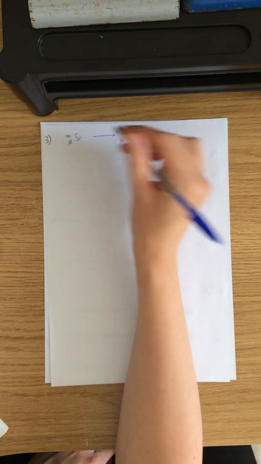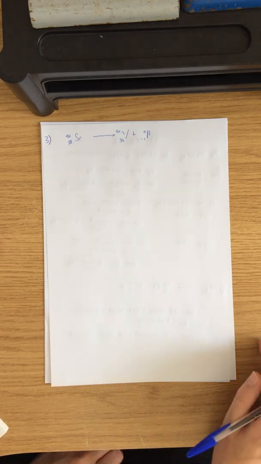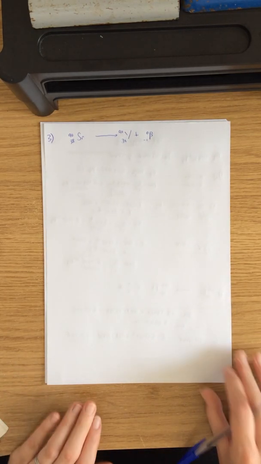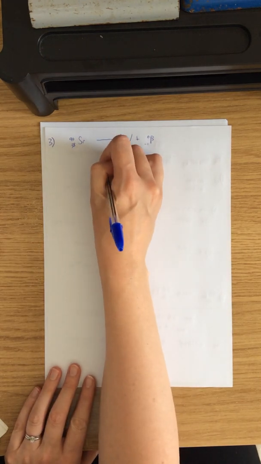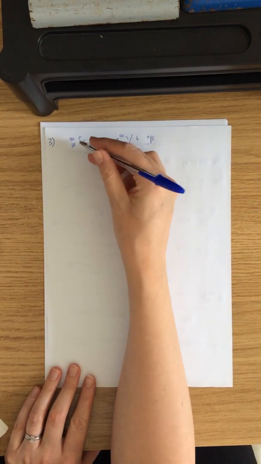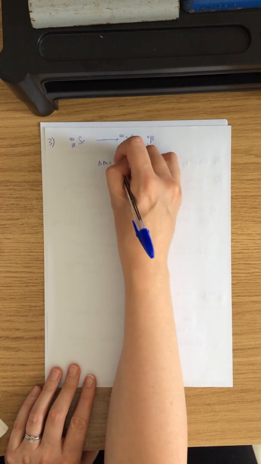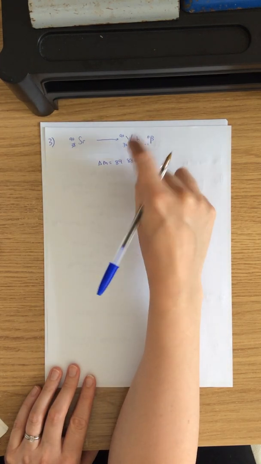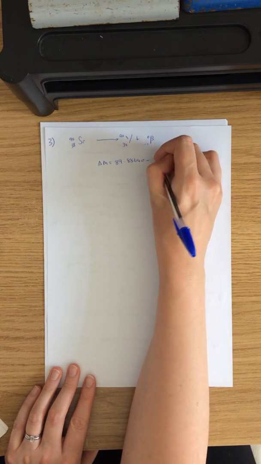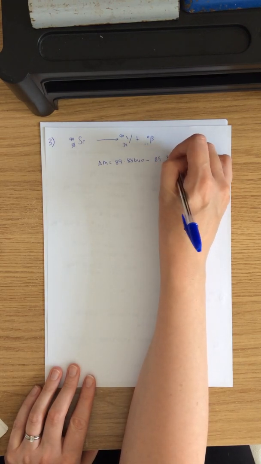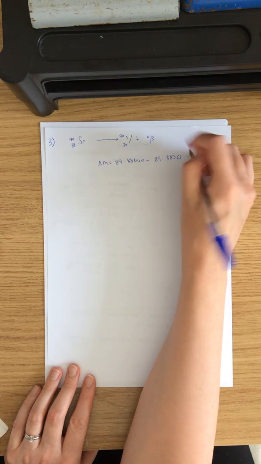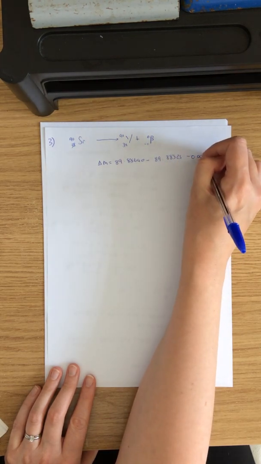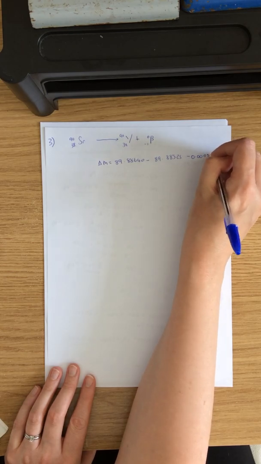So 39 minus 1 makes 38. So there's only one beta. Then it wants you to calculate the energy. So you're just going to do exactly the same as you did before. The change in mass will be the mass of this, which is 89.88640, minus the mass of this, which is 89.88525, minus the mass of the beta, which is 0.00055.